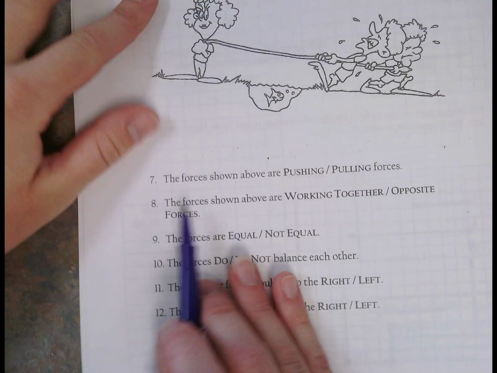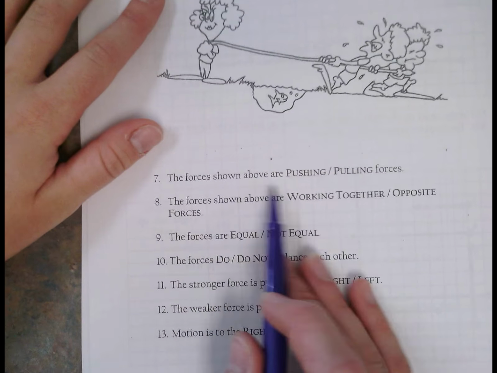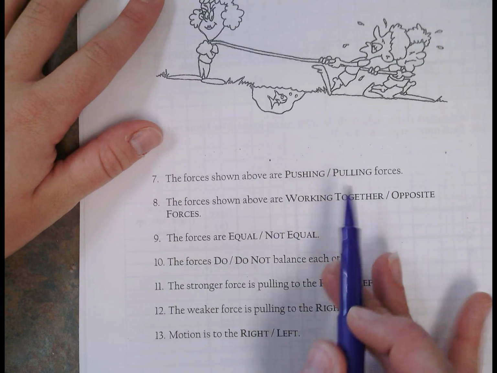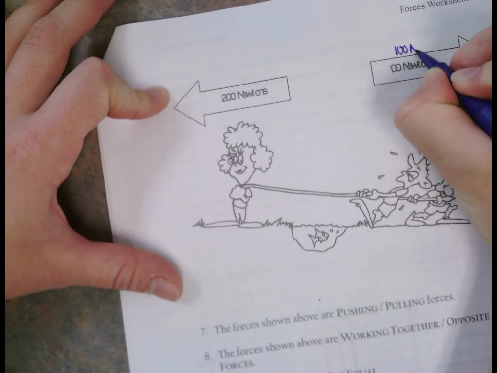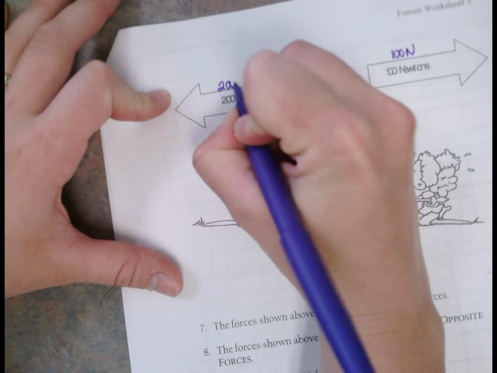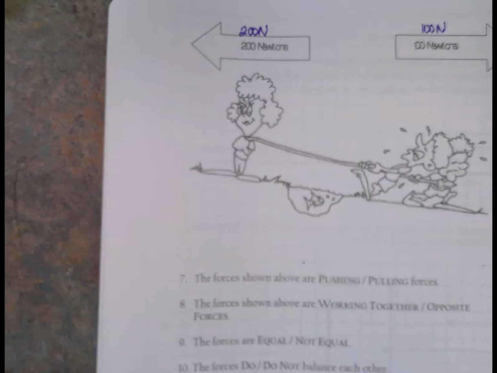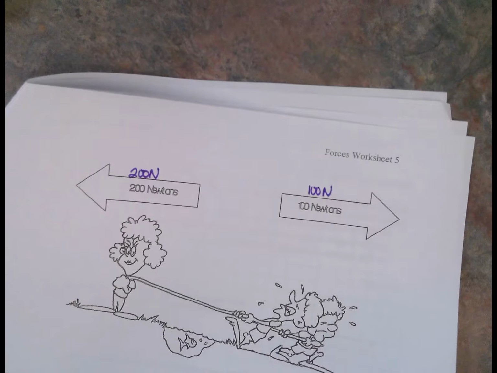Again, you're doing the same thing. So the forces shown above are pushing or pulling. Are you going to circle pushing or are you going to circle pulling? Wow, it's so difficult. This is 100 newtons. This is 200 newtons. Okay? There you go. Finish that.